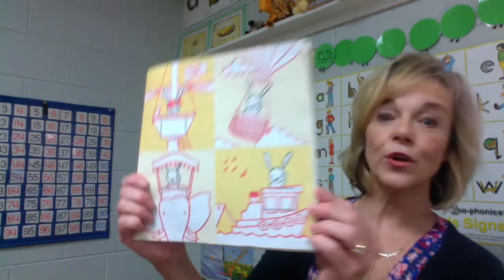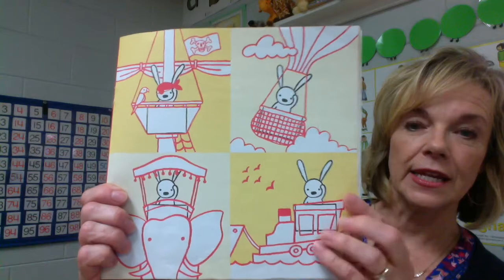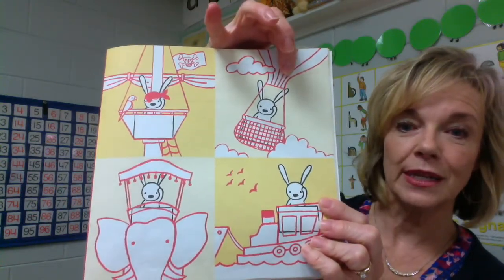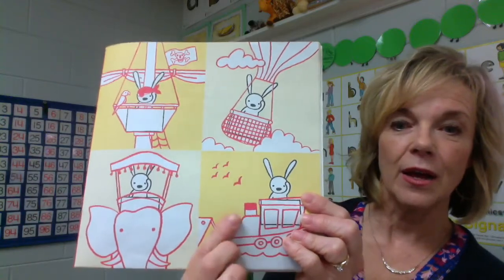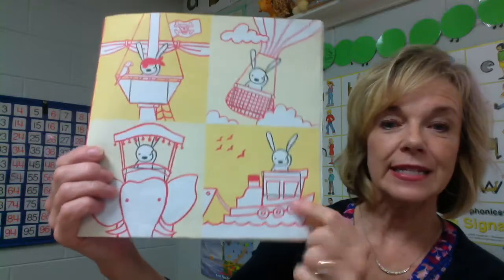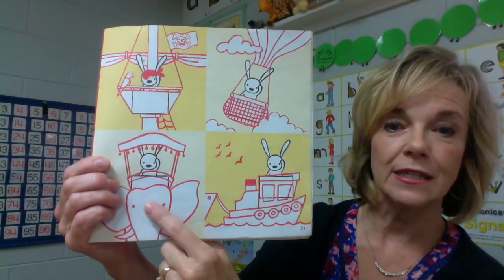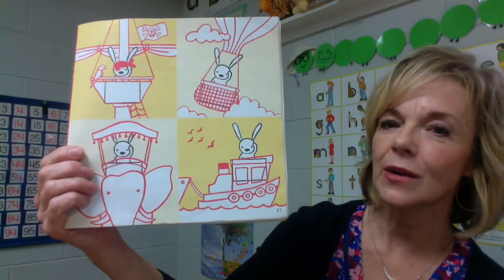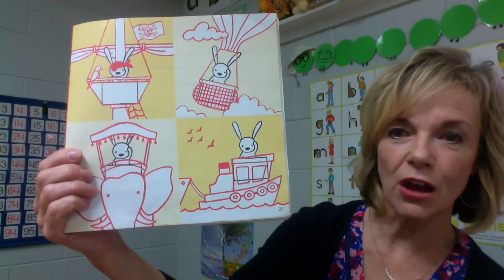What do you think it's going to be? It's not a box. It's 4 different pretend things. It's a pirate ship. It's a hot air balloon. It's a boat. And it's a riding seat on top of an elephant. I think it's called a hadah or a hodah. Hadah. A riding seat on top of an elephant is called a hadah.